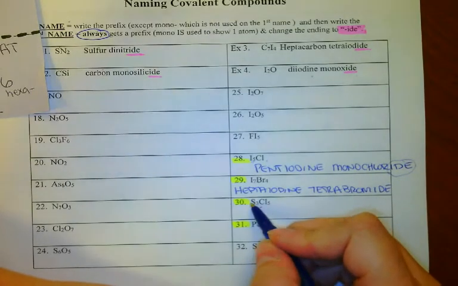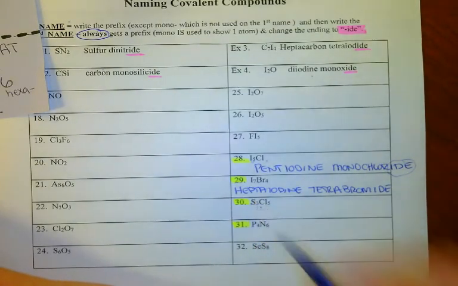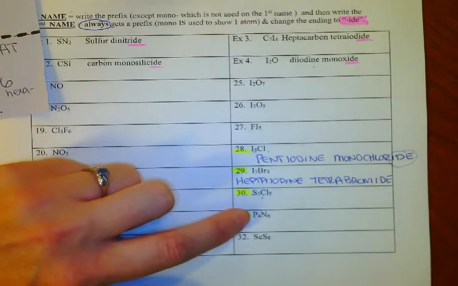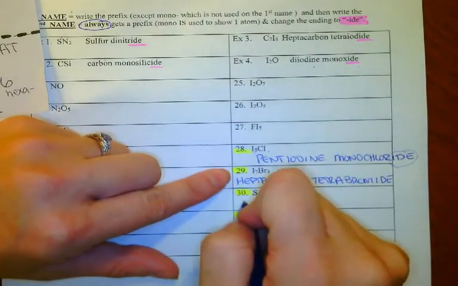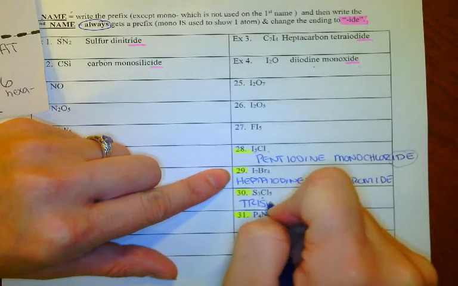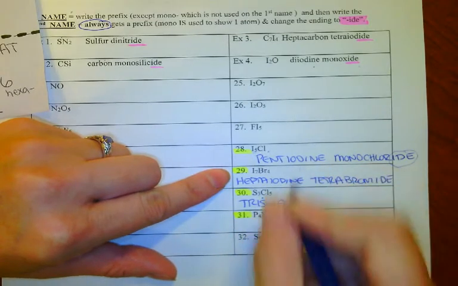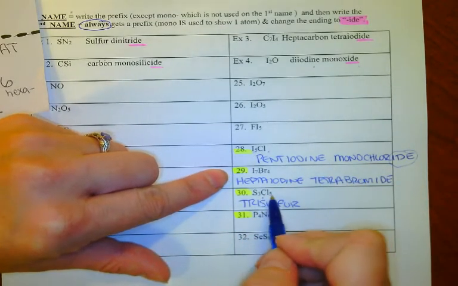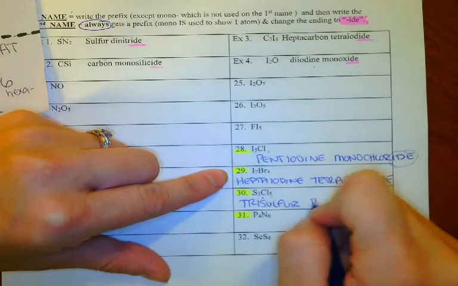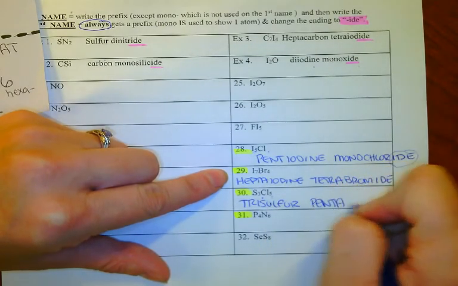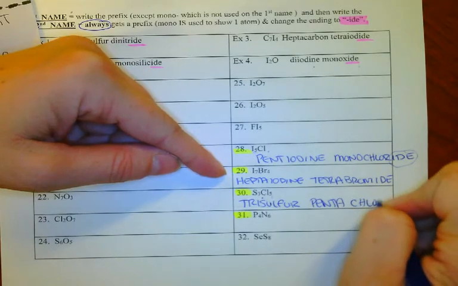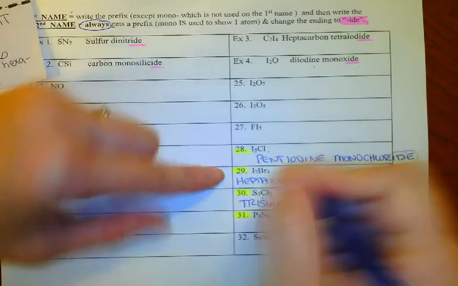Okay, I have 3 sulfurs. I don't call that trisulfide because it's the first thing, so I'm just going to call it trisulfur. And then 5 chlorines is going to be penta again, chloride. Okay, let's come back up to this one.